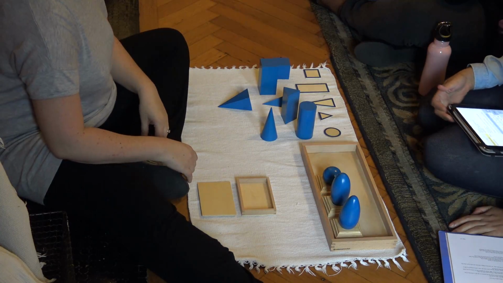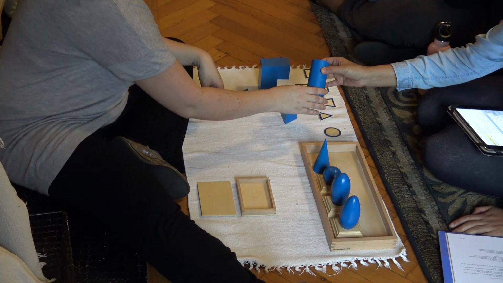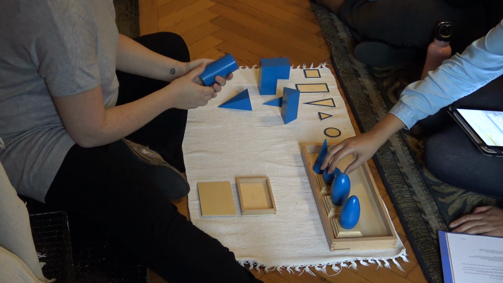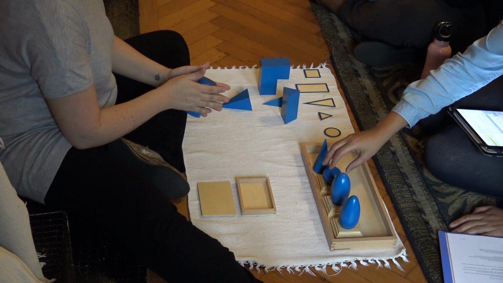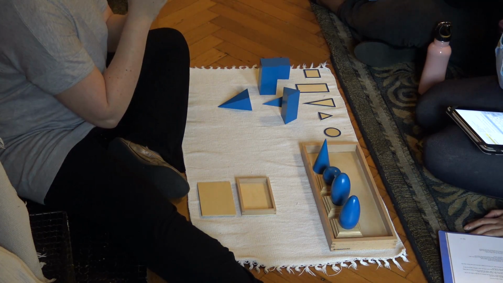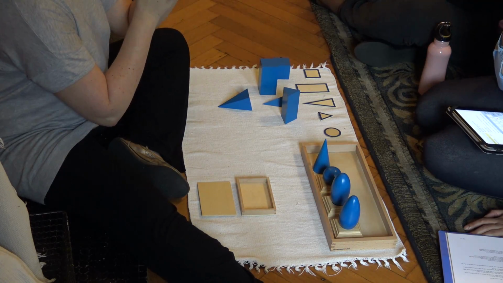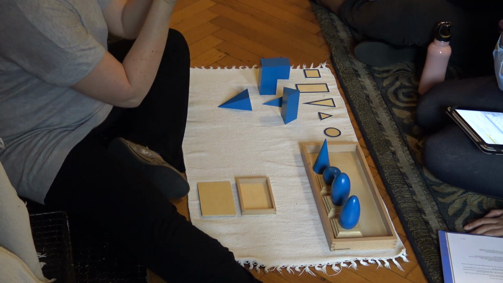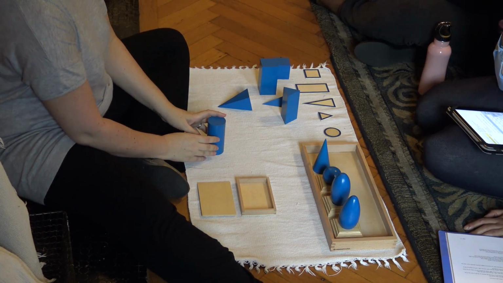What if a child asks during the presentation, what makes this a cylindrical figure, or what makes this a sphere? Its shape is what gives it its name. This is a cylinder because of its shape. It has two circles as a base, and it's rounded. It rolls. That's what makes it a cylinder. Does that give you an answer? Well, I guess it does.